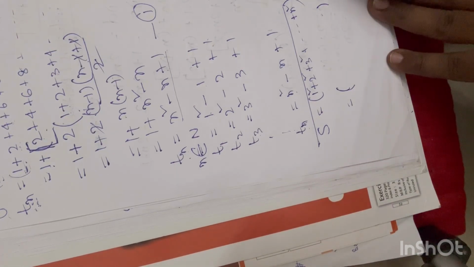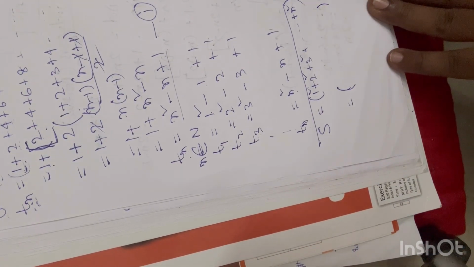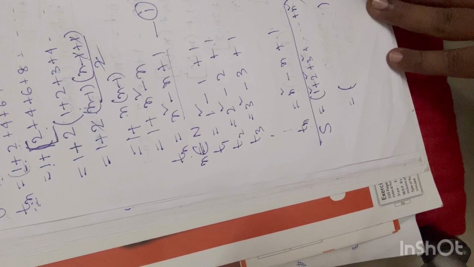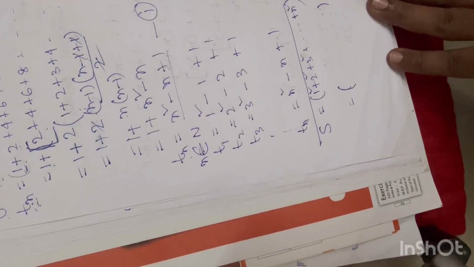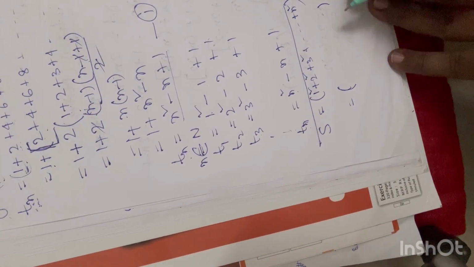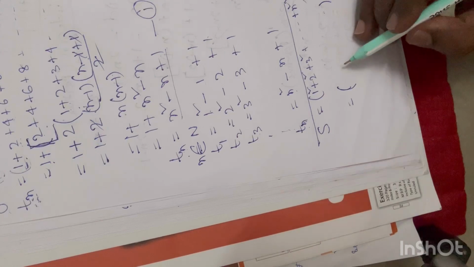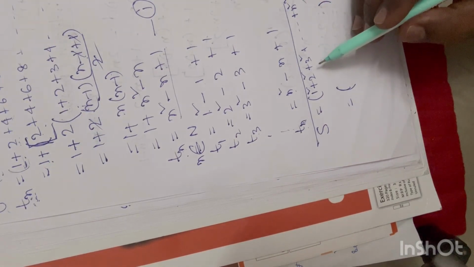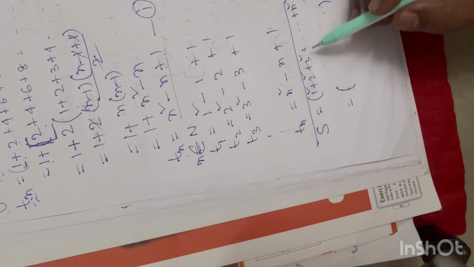But here, this one is the sum of natural numbers extended up to the nth term. So this will definitely be n into n plus 1 by 2, and this is n. This is the natural numbers sum. Now what would be the value of 1 square plus 2 square plus 3 square plus 4 square, like that?